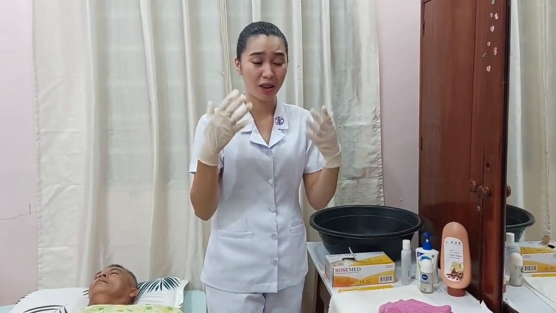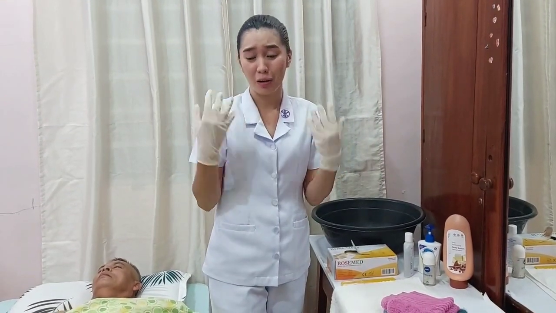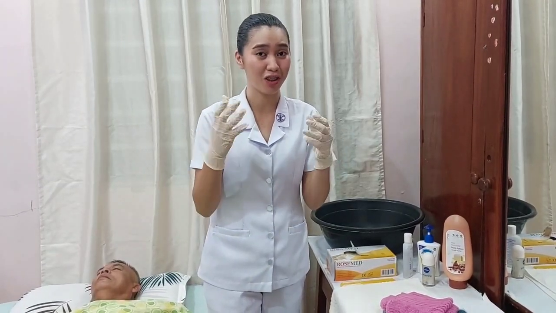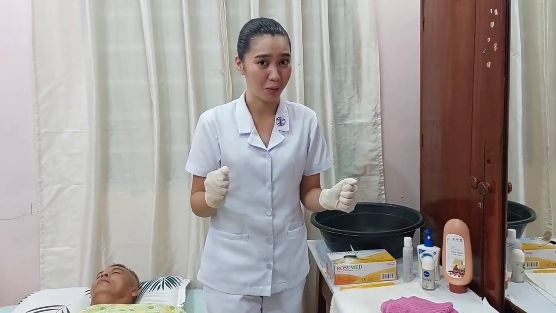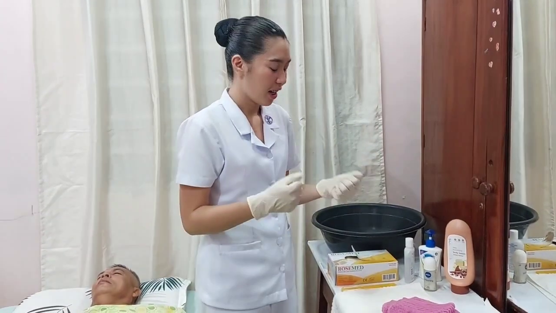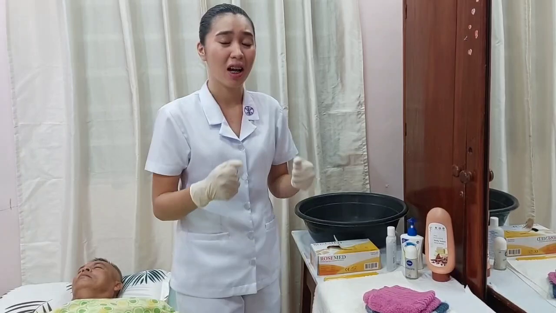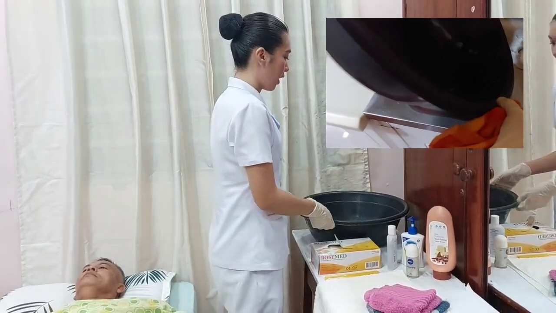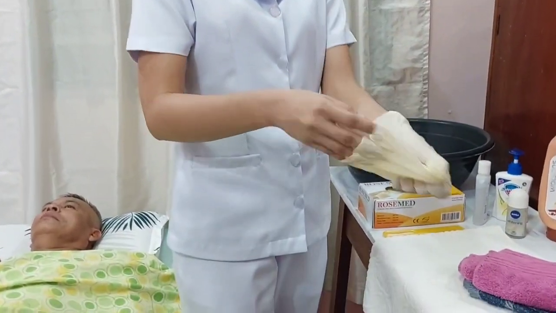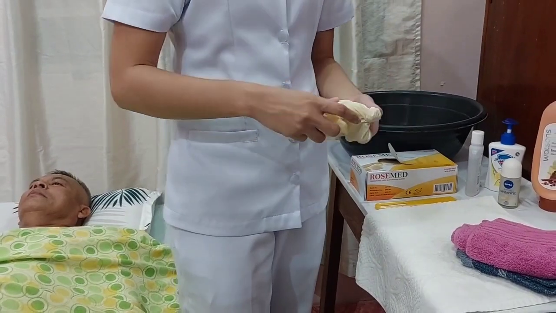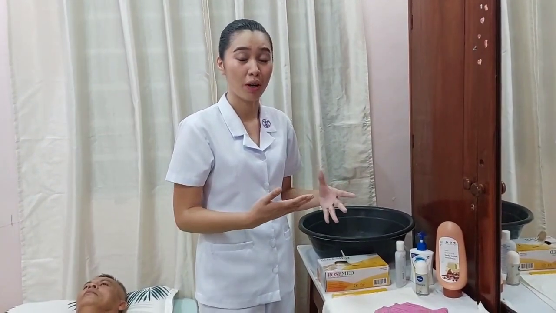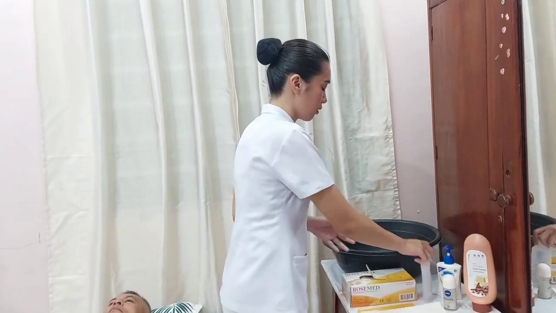Okay, and of course, now I also need to remove and discard the used gloves because I already touched the patient's feet with them, and we don't want them to touch the next part of the body that we are going to wash, because now they are dirty. Also, at this point I will need to change the water first. Now I am going to remove the used gloves and discard them. I'm going to perform hand hygiene, and after that I am going to wear new clean gloves.